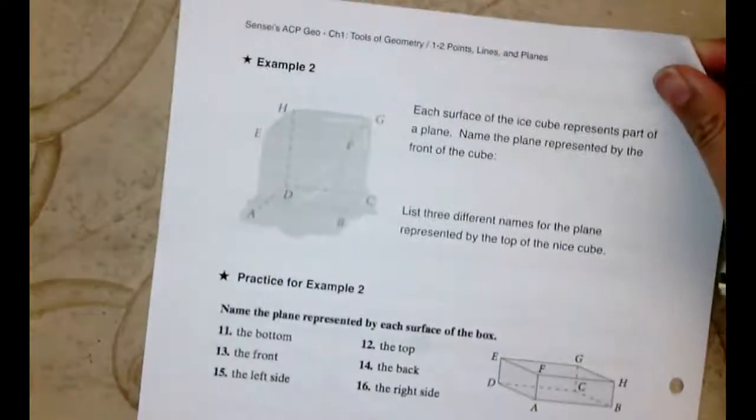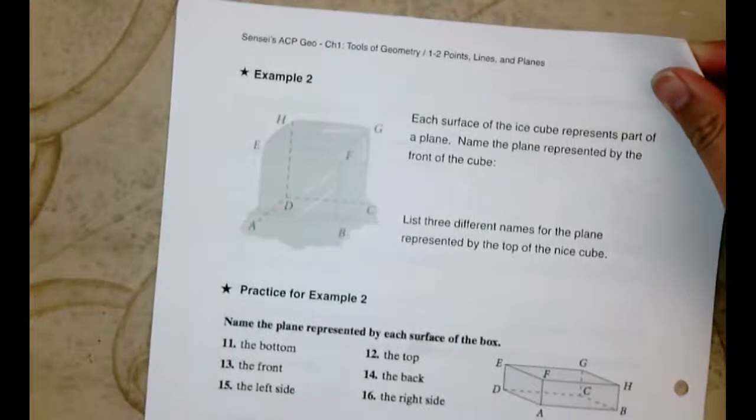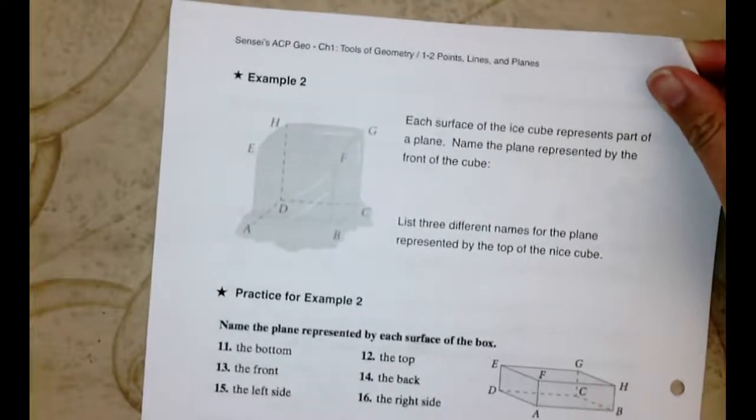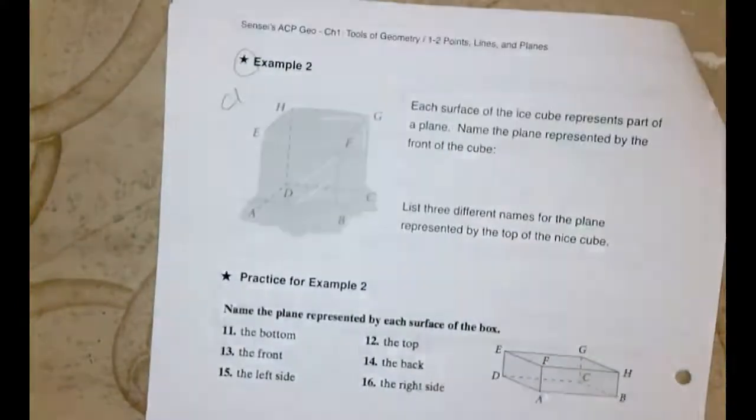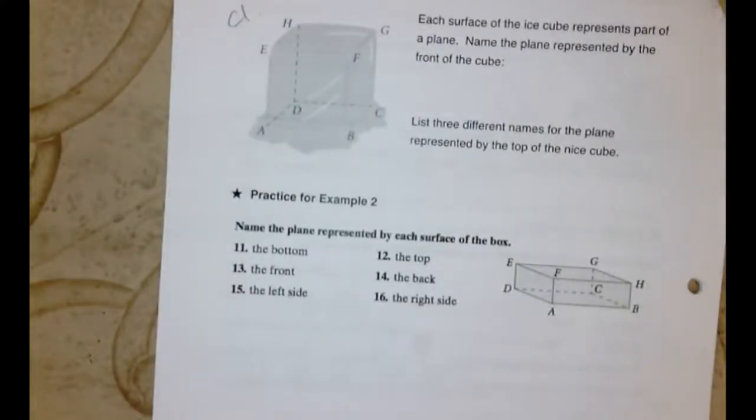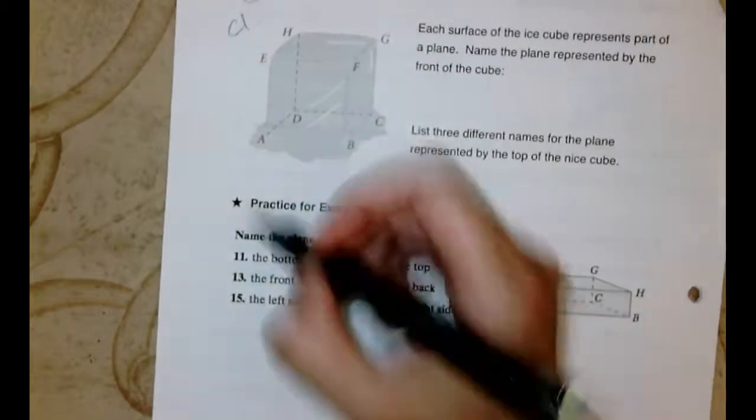Let's see, example 2. Each surface of an ice cube represents part of a plane. All right, let's do this in class. I don't want the video to be too long. So let's do this practice in class.